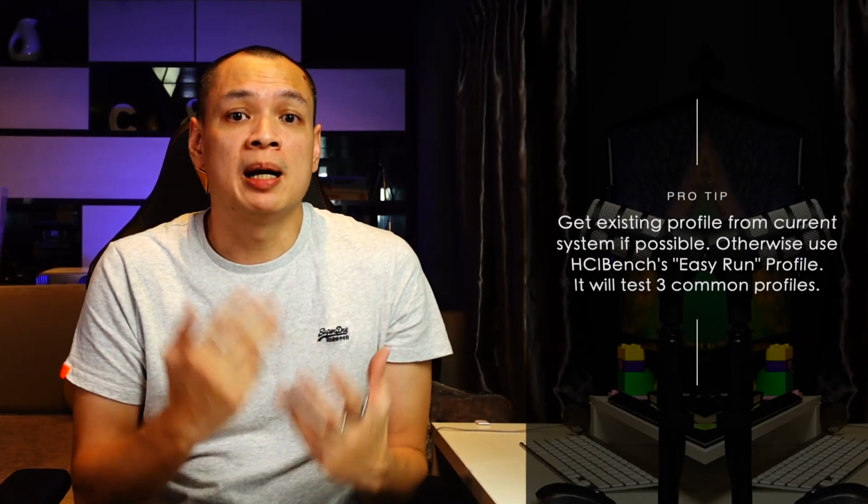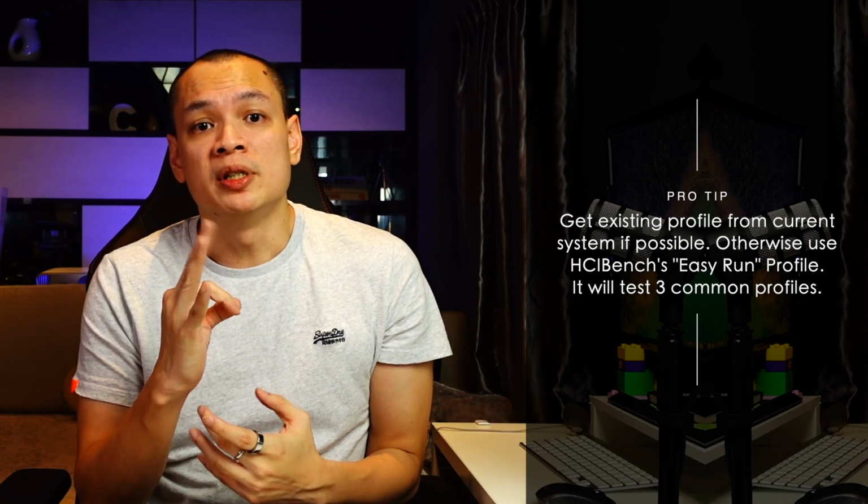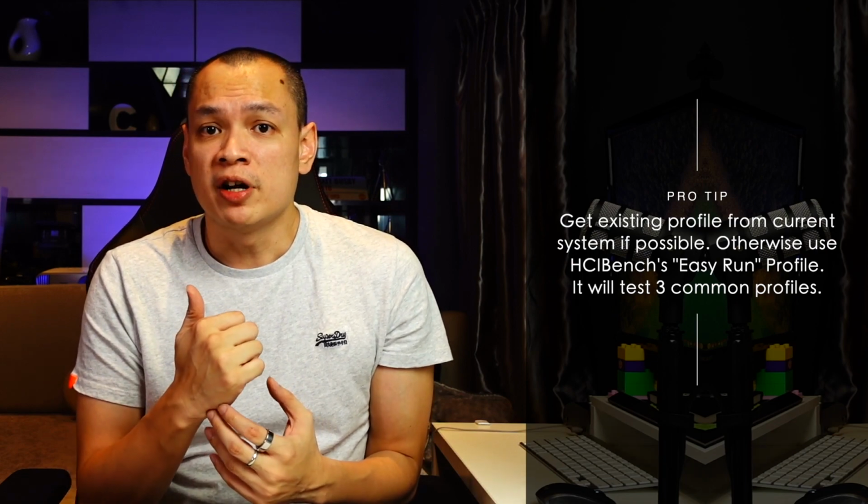What about a recommendation on the workload type? This is really an "it depends" kind of question. If you have an existing array, you may be able to figure out the read and write profile easily. Just look into the management console and you may be able to find some information. But whenever you're in doubt, HCIBench comes with an option called Easy Run, which consists of 3 common test profiles: 100% random read, 70-30 random read-write, and 100% sequential. This should give you a fairly good representation of what the cluster can do under different scenarios.